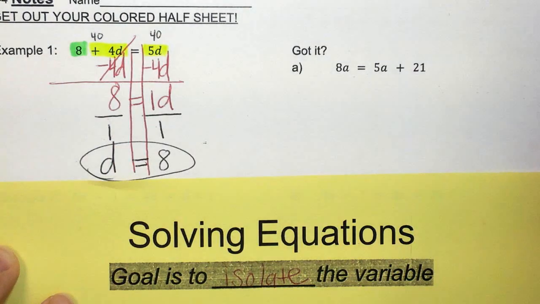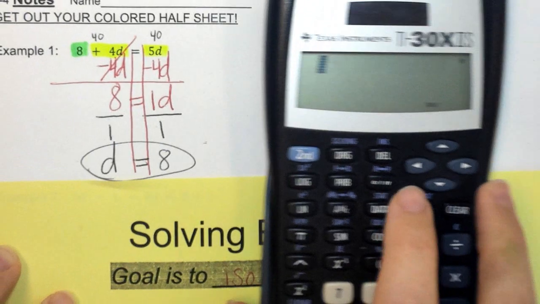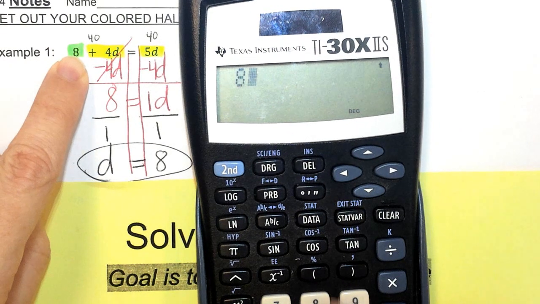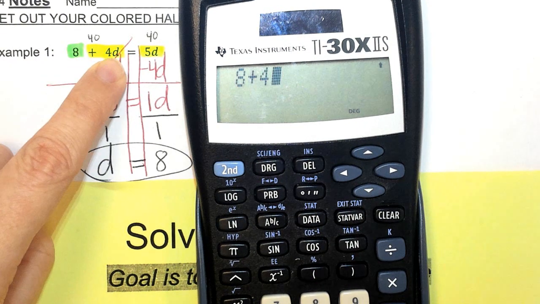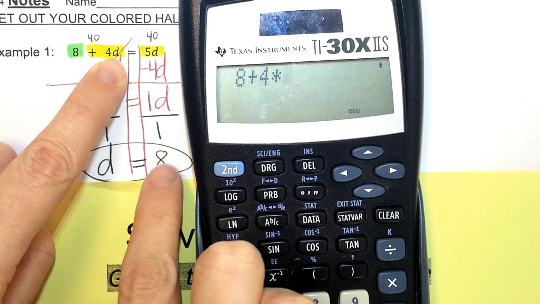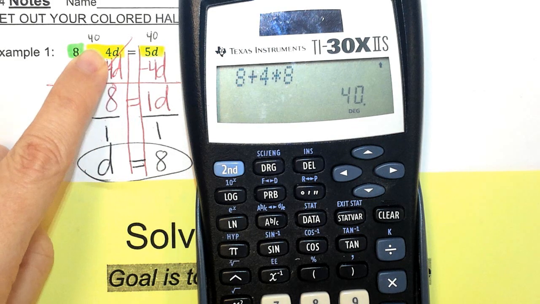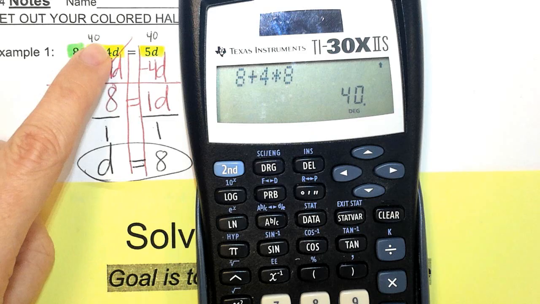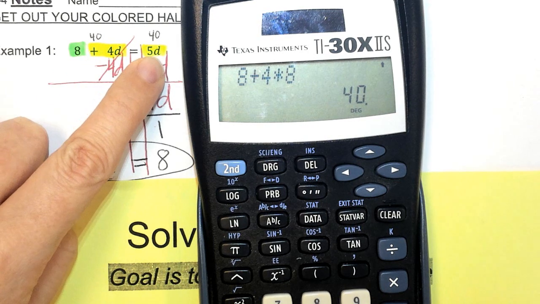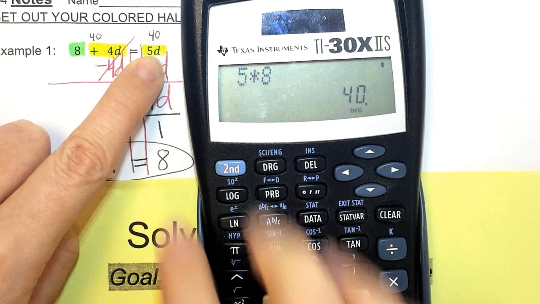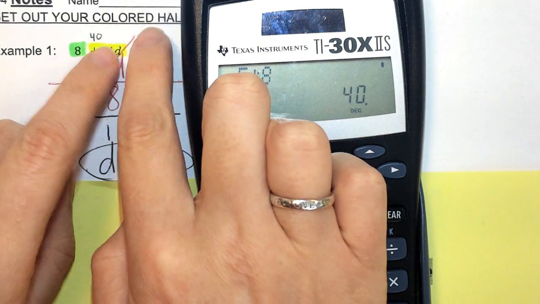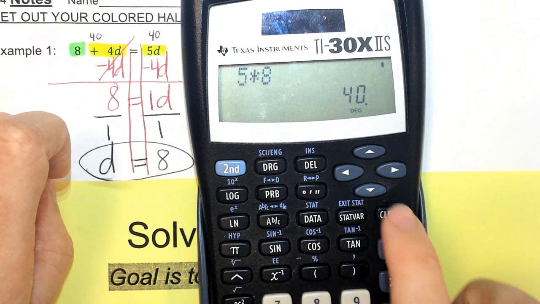You can check your answer by typing that in on both sides. So on this side, I would type 8 plus 4 times, and my answer for D is 8. When I do, I get 40, so I wrote that up above. On this side, I do 5 times 8. And if you get the same number, then we know we have the correct answer.